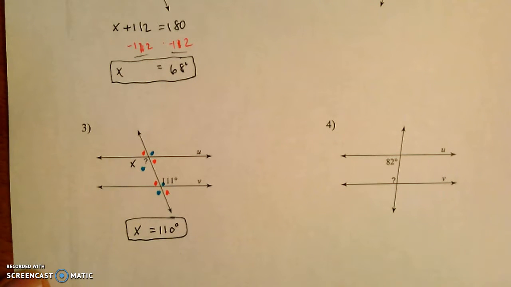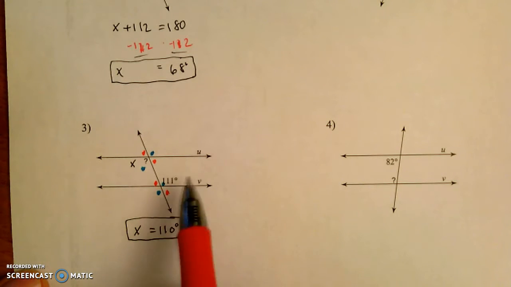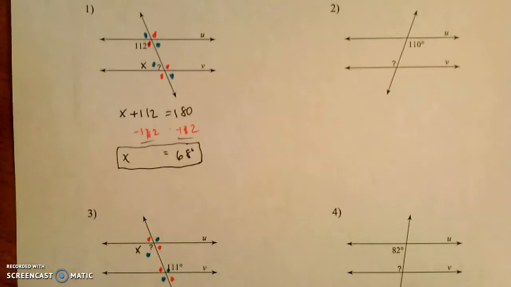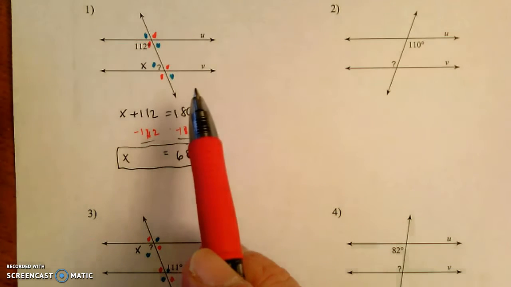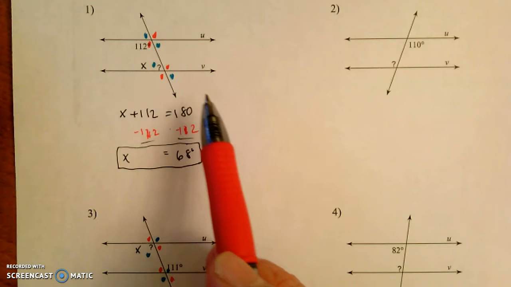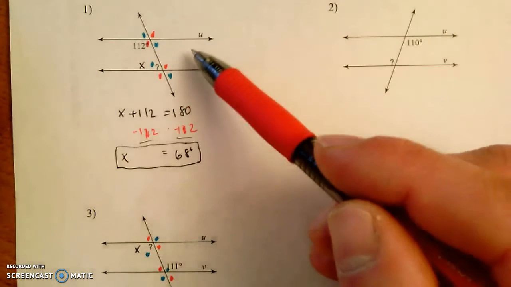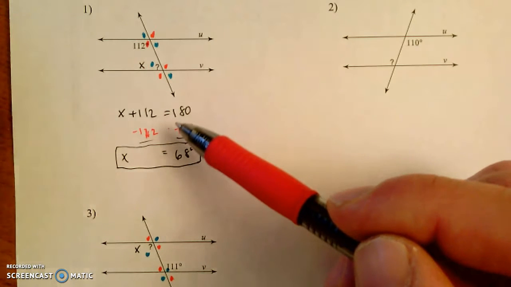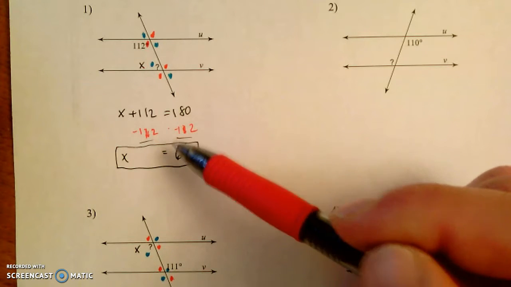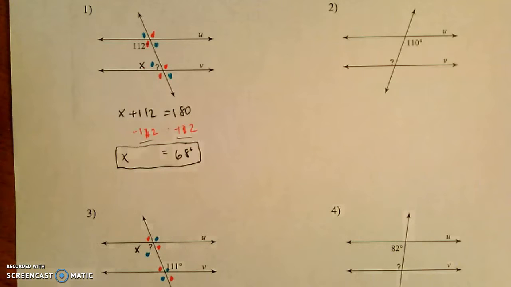And of course, I should say this correctly: if the unknown angle is 111 degrees, then the lines are parallel. Just like up here, if the unknown angle is 68 degrees, then the lines are parallel. This is as opposed to what we were doing previously, where we said if the lines are parallel, then the angle must be such and such. But again, the actual arithmetic or algebra is all pretty much the same.